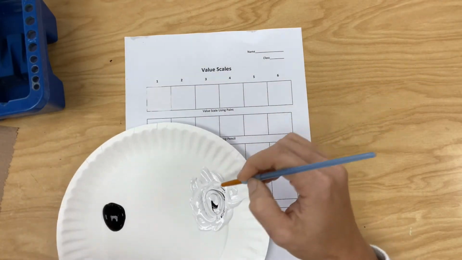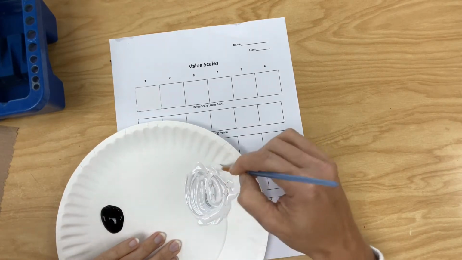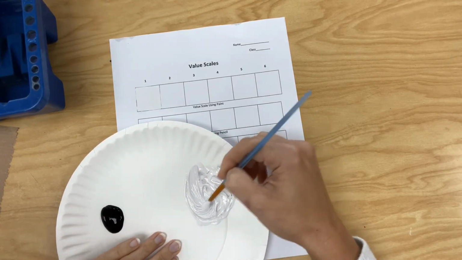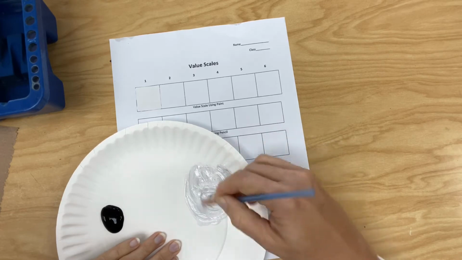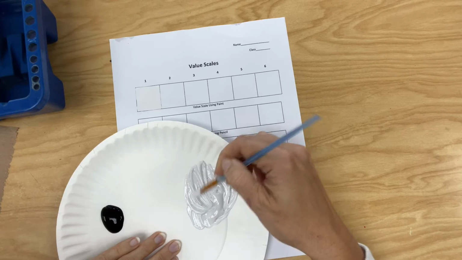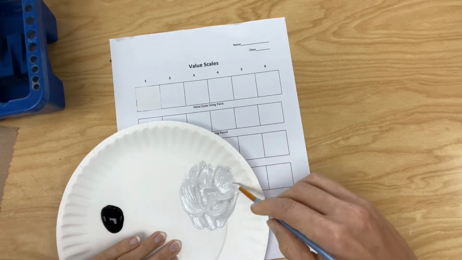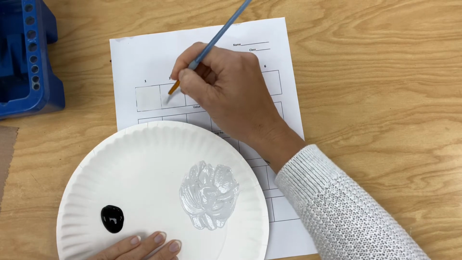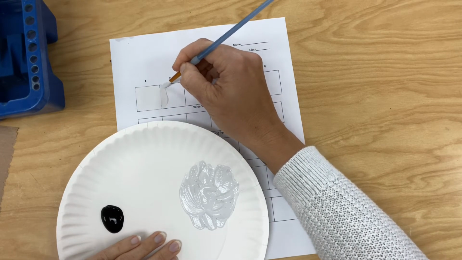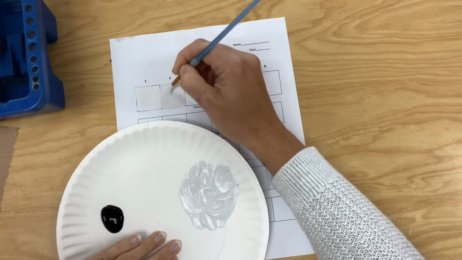So again, we're working from light to dark. Always when creating value with paint, we start with our lightest value first and gradually move to dark. Now, believe it or not, when we learn how to create value with pencil, it's the opposite. We go dark to light. But when creating value with paint, always light to dark. So box number 1 is our lightest value. And then we're going to move on to box number 2.